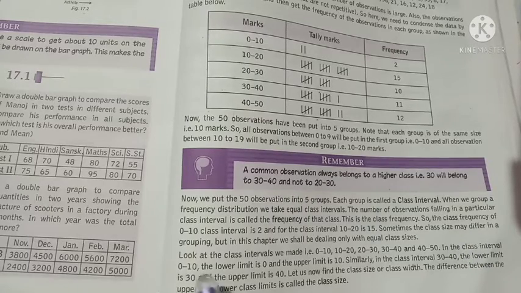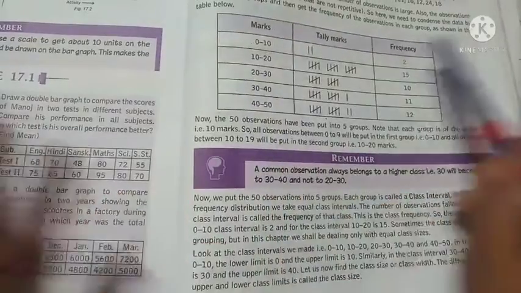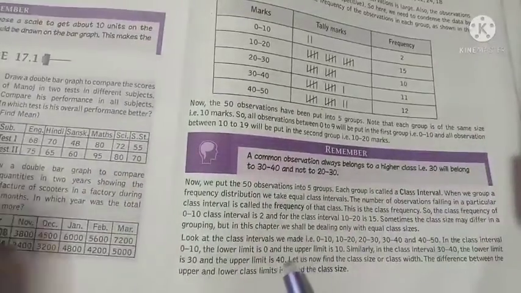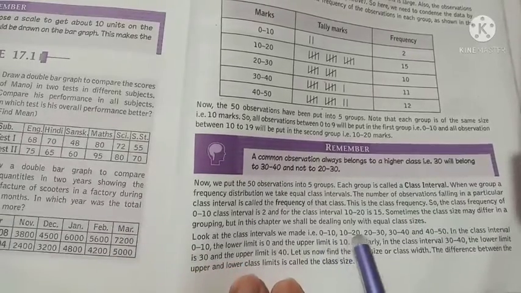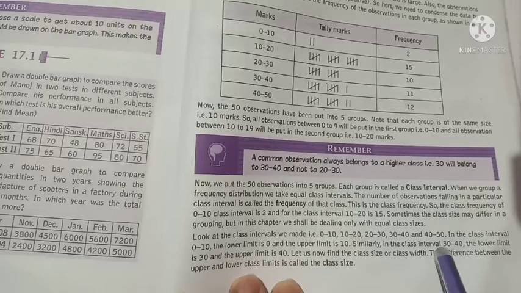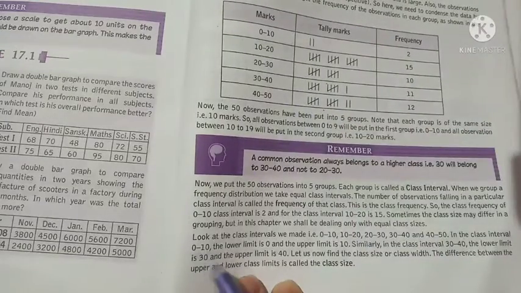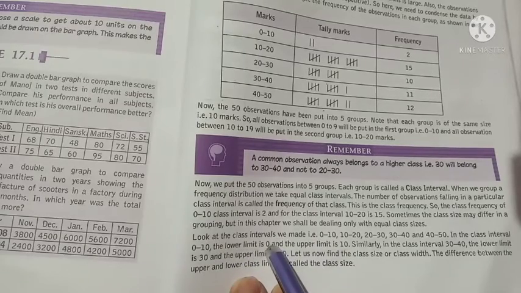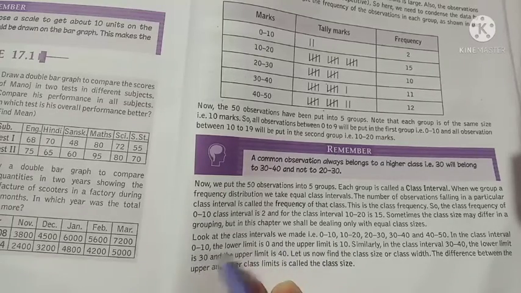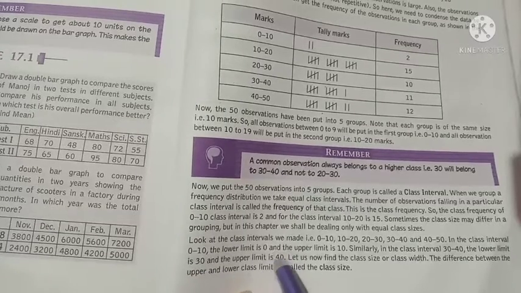Look at the class intervals. These are all the class intervals. We make 0 to 10, 10 to 20, 20 to 30, 30 to 40, and 40 to 50. Take 0 to 10. Which one is the lower limit? 0. And the upper limit is 10. Similarly, in the class interval from 30 to 40, the lower limit is 30 and the upper limit is 40.